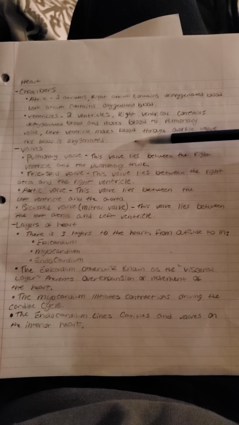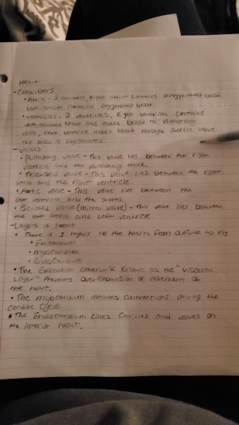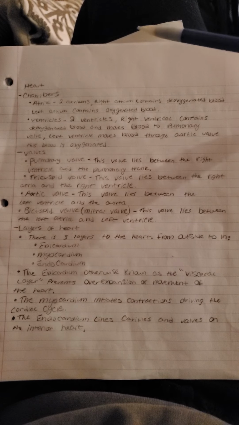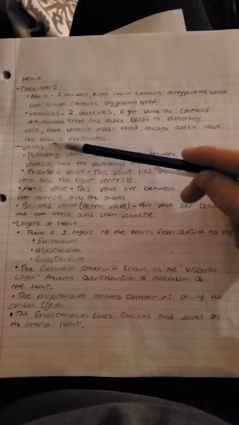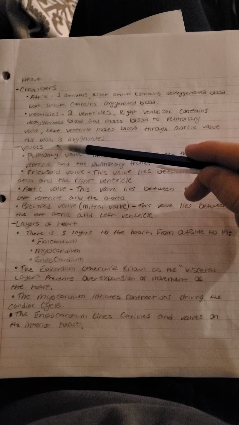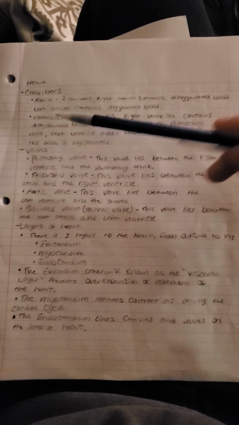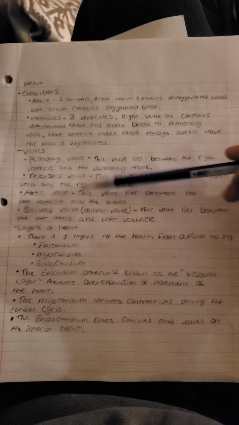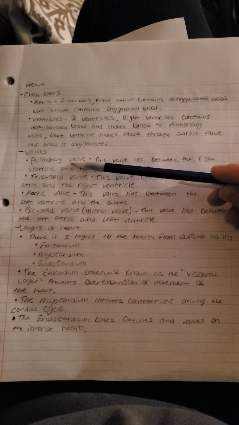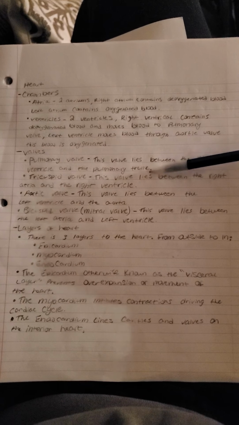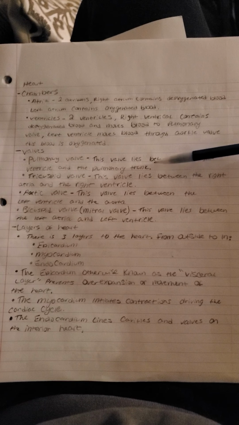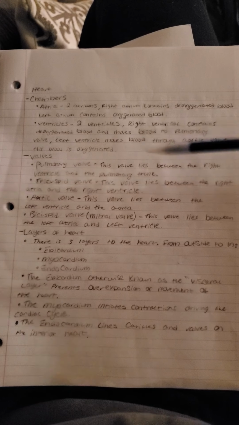And your left ventricle will move the blood through the aortic valve into the aorta so that it can be distributed through the body. Looking at our valves is the next structure that we need to be concerned about. There are actually four valves. We have the pulmonary valve, and this valve lies between the right ventricle and the pulmonary trunk. The right side contains two different valves.